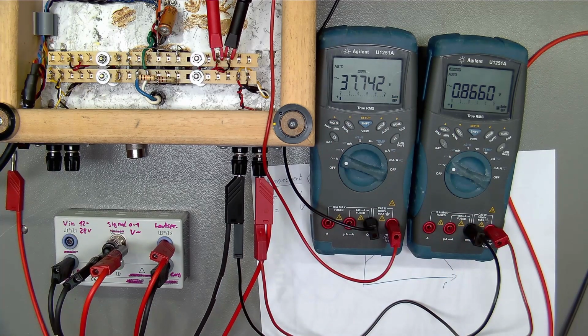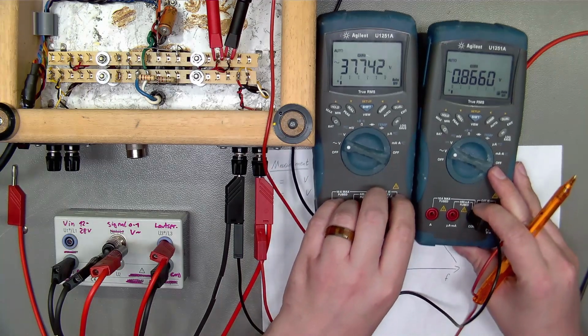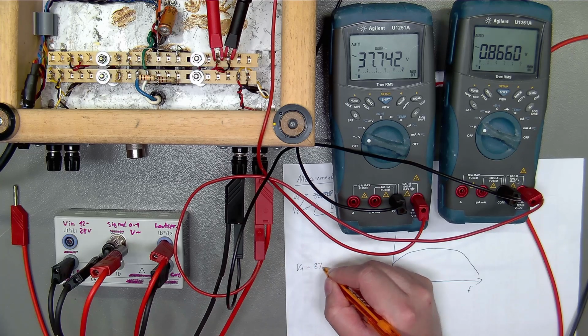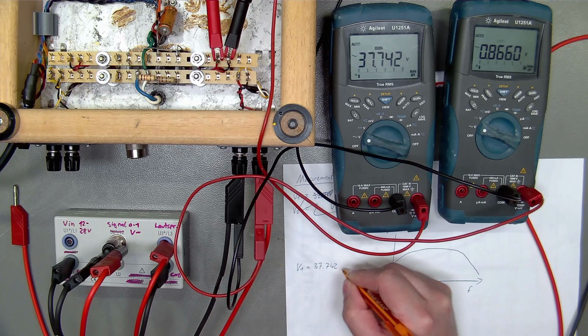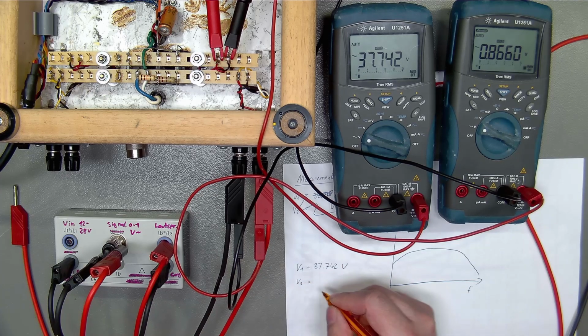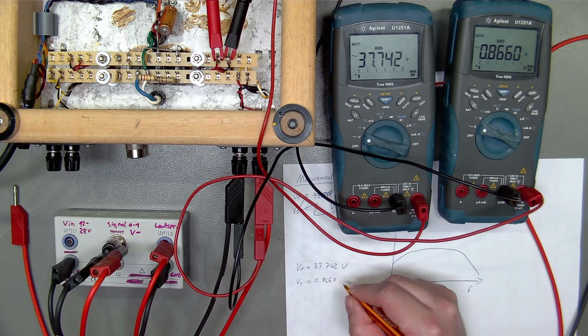Put that out, and there we have our voltages. Let's put that into here. So our V1 equals 37.742 volts, and our V2 is 0.8660 volts.